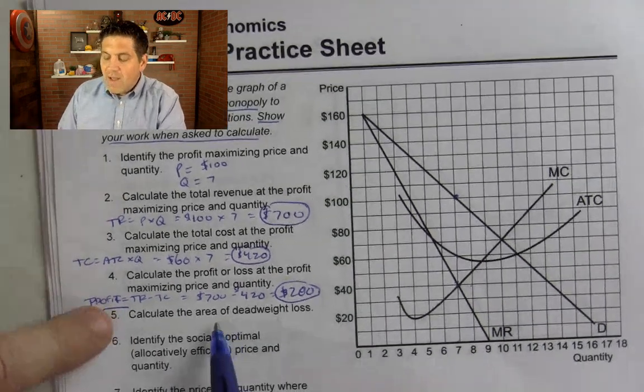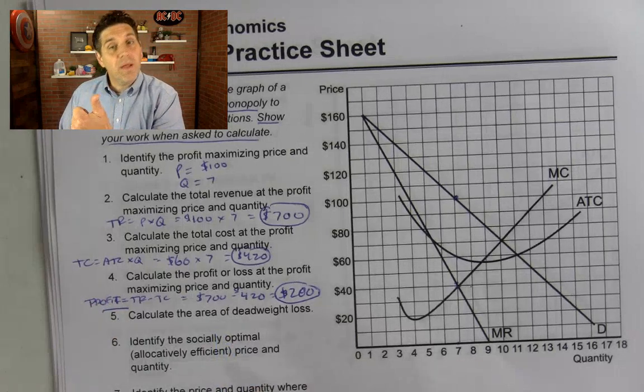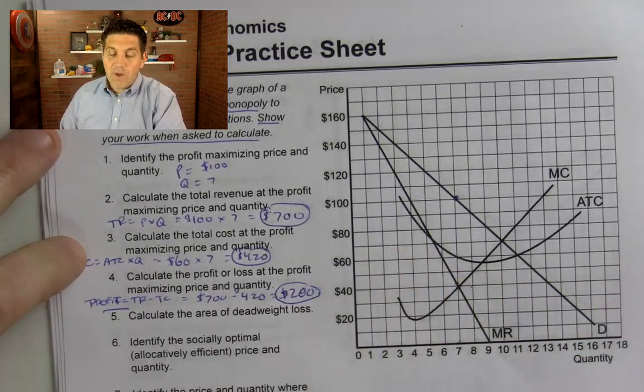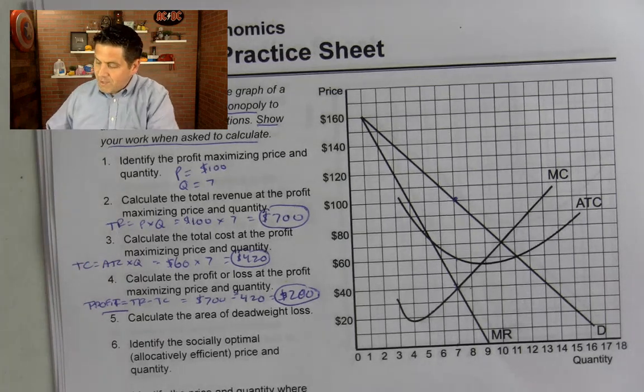Now we're switching gears. I could have asked you to calculate consumer surplus, which is an area of the top triangle. I'm not doing that. In this case, I want you to find that deadweight loss. So let's mark that deadweight loss first.